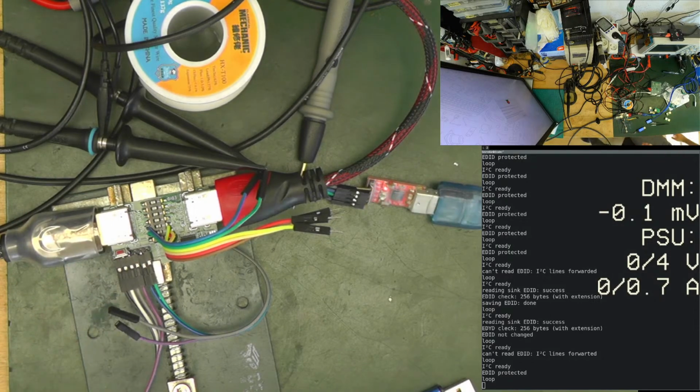It might be. Yeah, I still want this debug information. Debug information can be removed. Sync presence up here. Puts I2C lines forwarded. Up flash.